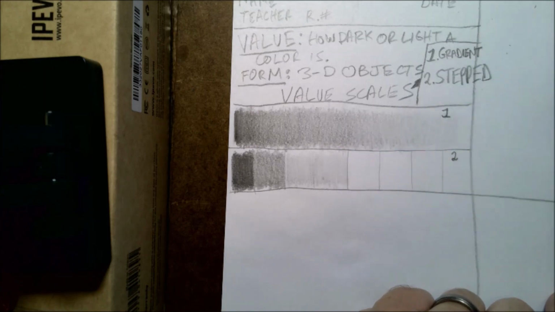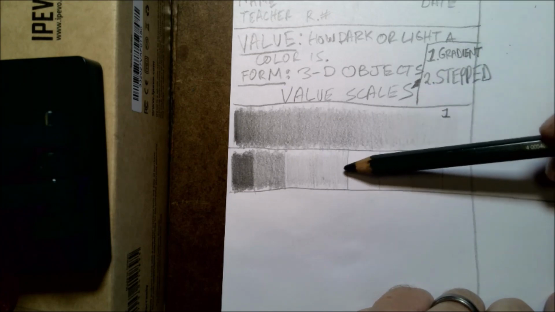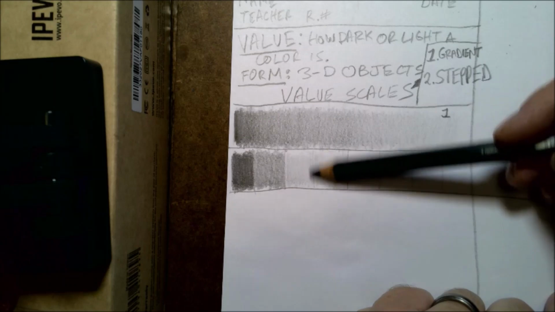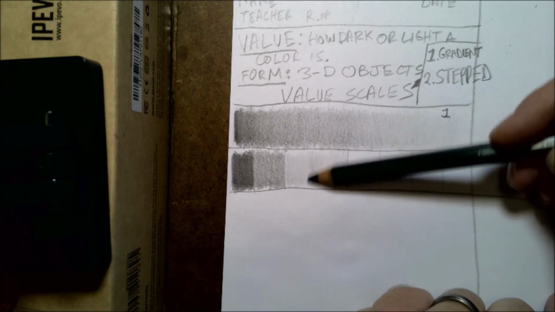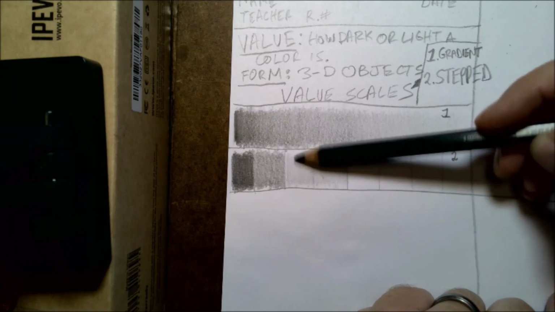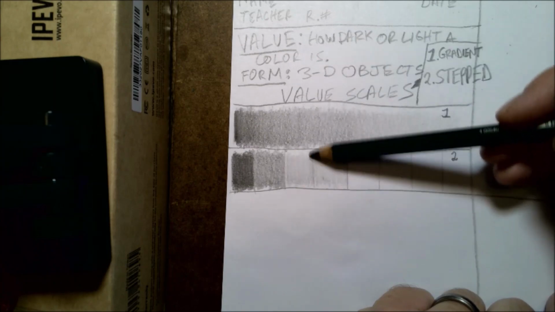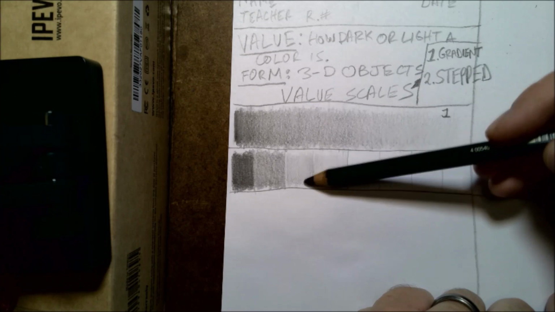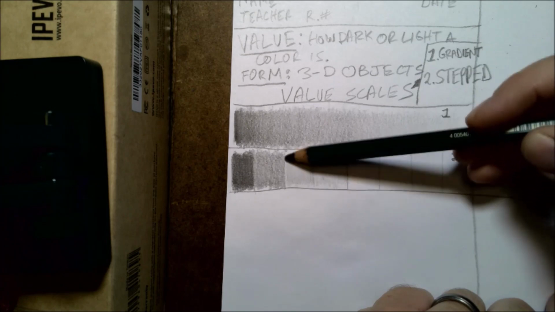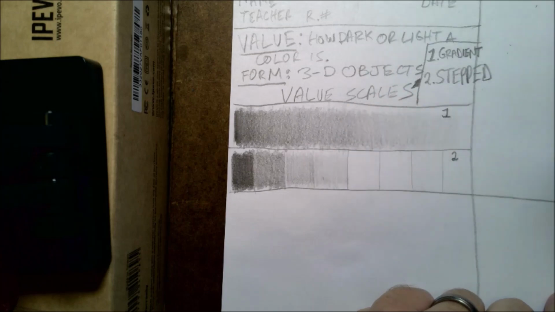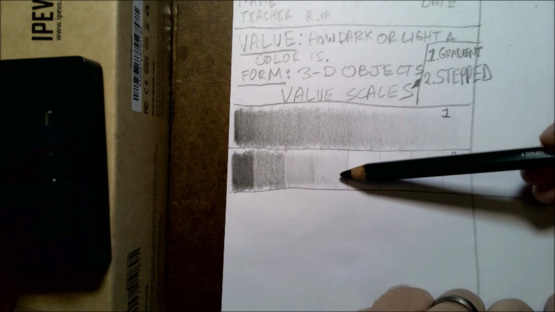Now these two I can't quite tell the difference, so what do? I can't make that one lighter unless I erase it, and that's why I'm going light, because I can always make this one darker. And it's a lot easier to add more pencil to it than having to erase a section and try to start over. Sometimes erasers don't quite erase how you want them to. So now I can tell that this one's darker than this one.